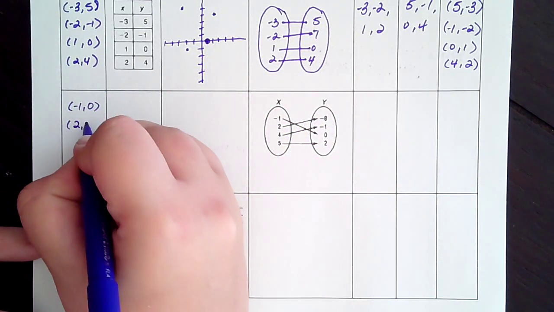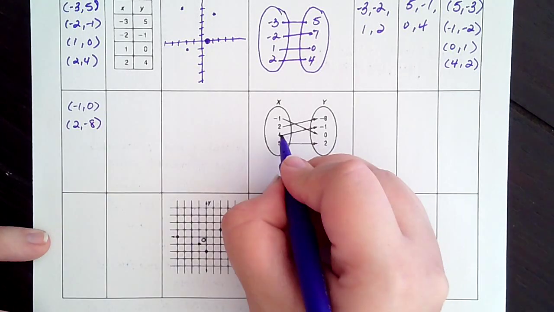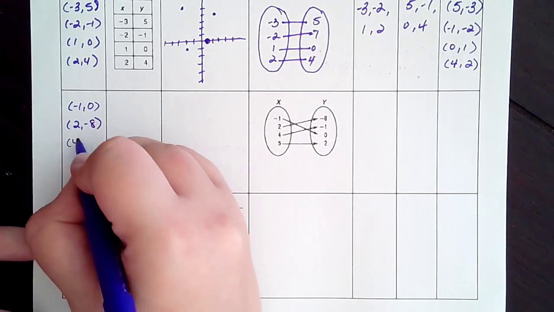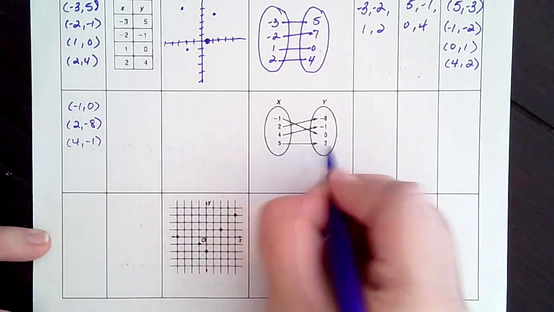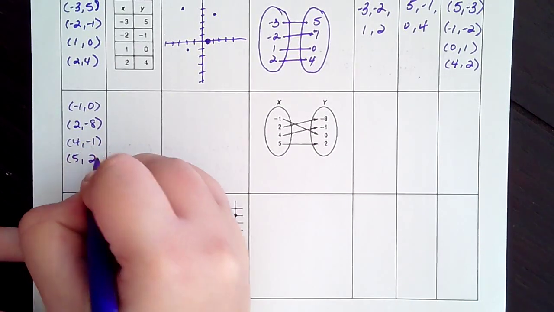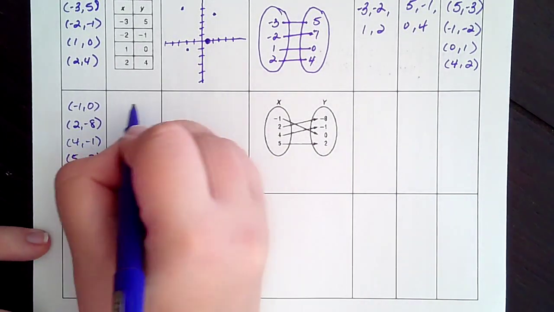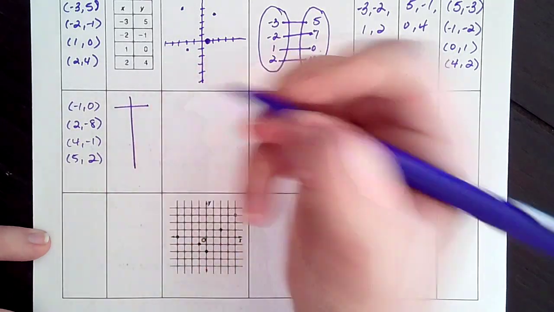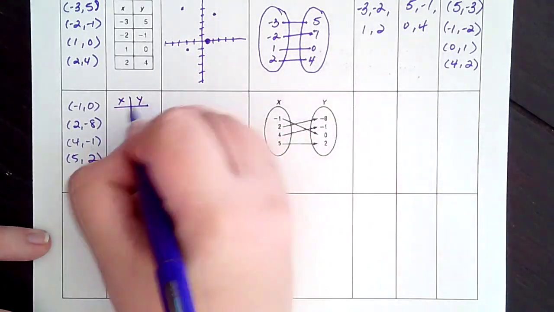2, -8 is my second, 4 comma negative 1, and 5 comma 2. From there, I can create everything. So I'm going to stop talking now and just go ahead and write things out.